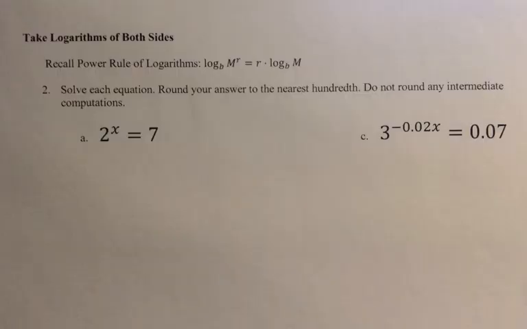Our next type of equations are a little bit different because if you look at the first example, A, we have 2 to the x equals 7. Now there's no easy way to rewrite 7 in terms of a power of 2. So our method that we saw in the last examples will not work. So in these kinds of situations, we actually want to take the logarithm of both sides of the equation. We're allowed to do that because it's consistent. We've done the same thing on both sides, which keeps it equal to one another.